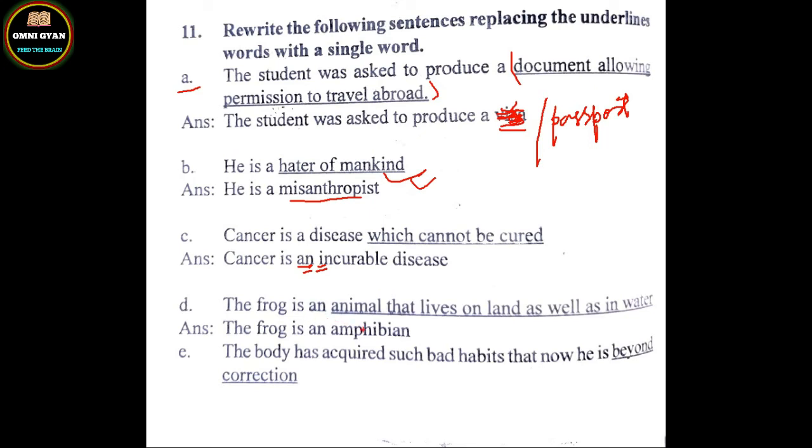The frog is an animal that lives on land as well as in water. So any animal or any mammal that lives both on land and in water is known as an amphibian. The frog is an amphibian. The body has acquired such bad habits that now he is beyond correction. So someone who is beyond correction, okay. Beyond correction is known what? The body has acquired such habits, okay.